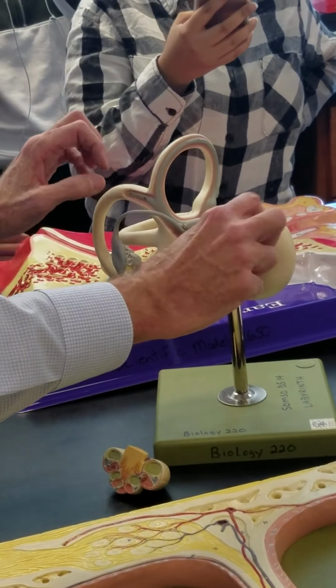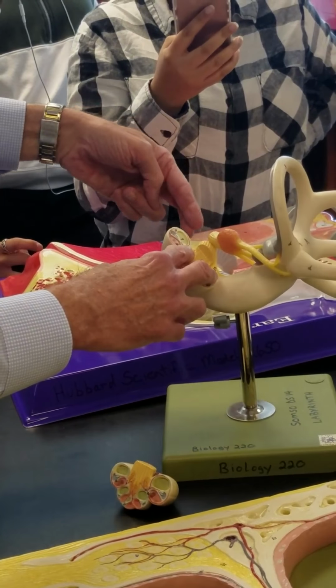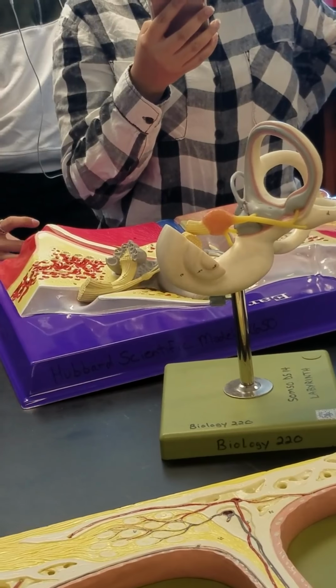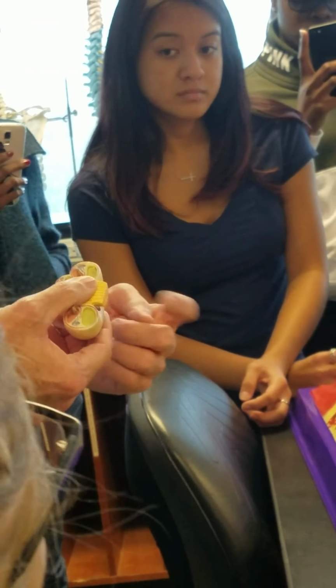Vestibular branch, cochlear branch. See them merging. They will merge to form cranial nerve 8, the vestibulocochlear nerve. So this piece of cochlea, that's the cochlear branch, cranial nerve 8 coming out the rear.